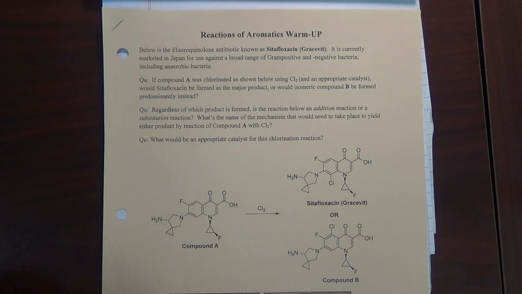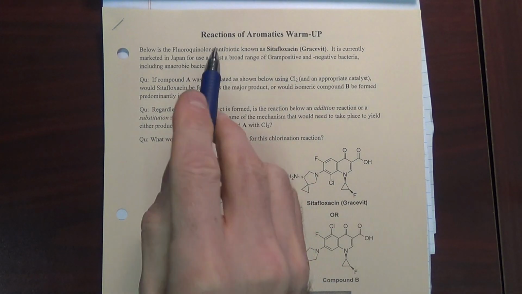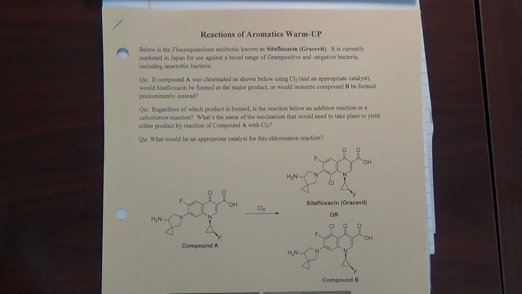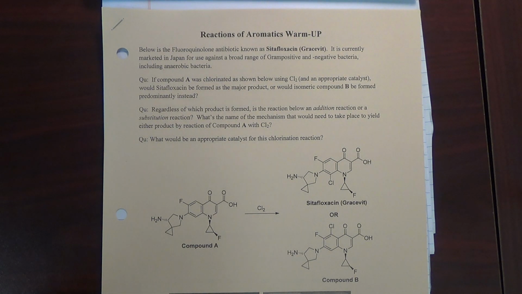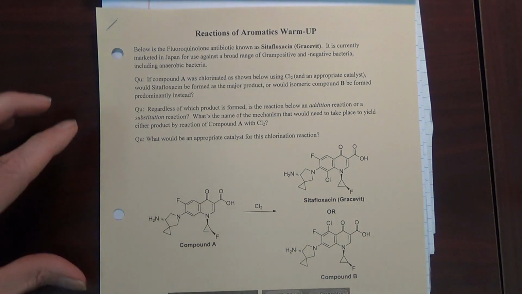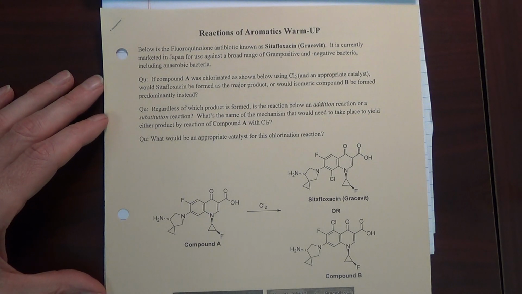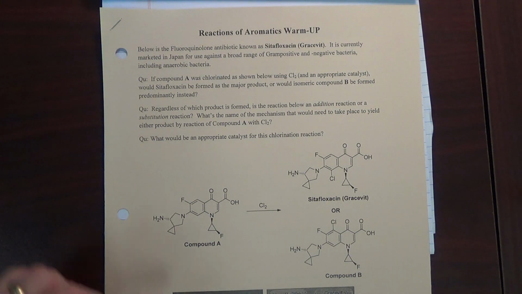Hi guys, let's begin our look at reactions of aromatics. Aromatic compounds, with the most common aromatic of course being benzene. But the reactions we see for benzene will apply to many similar aromatic systems. Now, aromatic chemistry is one of my favorite types of chemistry, and I hope you enjoy it as much as I do. We have a warm-up here.